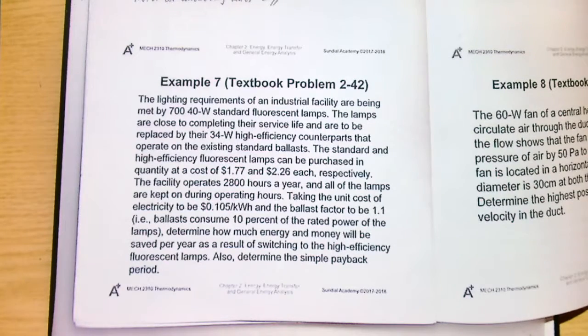Okay, ballasts are devices that ensure that the light can be stable, and during the startup it can get to the brightness as soon as possible. Okay, the standard and the high efficiency fluorescent lamp can be purchased in quantity at a cost of $1.77 and $2.26 each respectively. Okay, the facility operates 2,800 hours a year. Okay, and all of the lamps are kept on during operating hours.